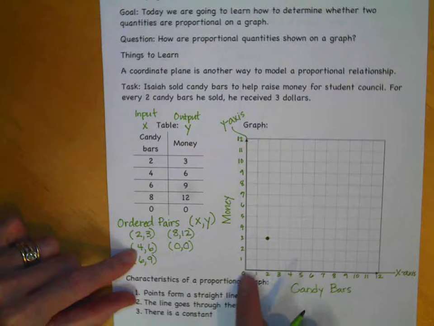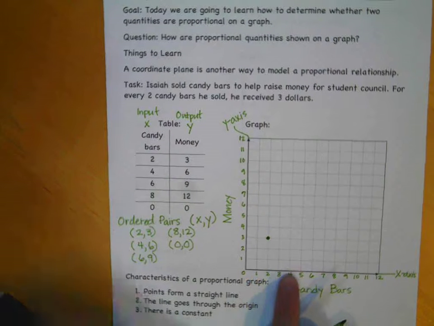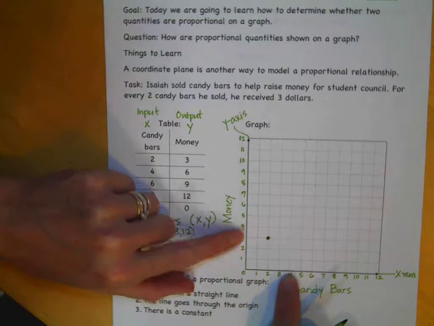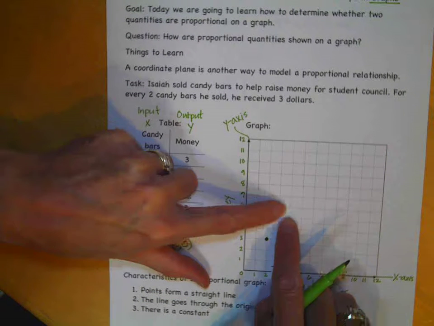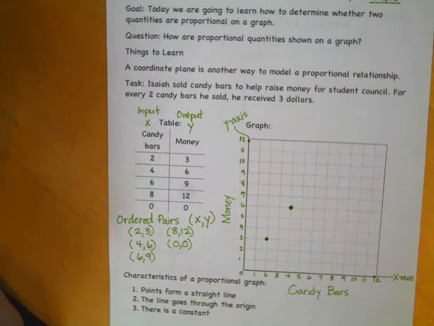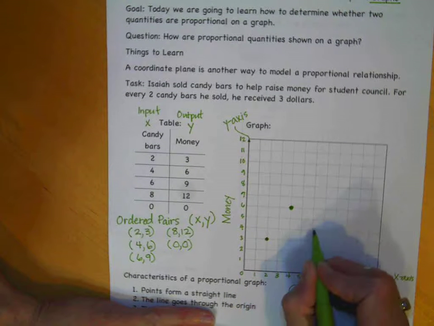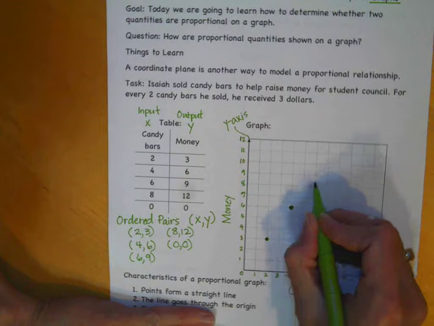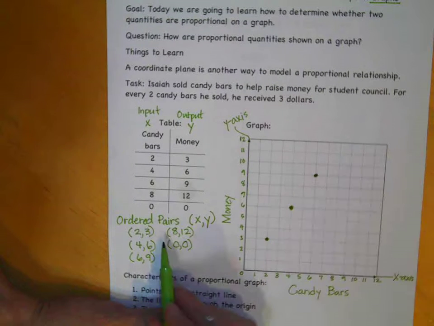All right, the next one said when he sold 4 candy bars, so 1, 2, 3, 4, it earned him $6. So 1, 2, 3, 4, 5, 6, and then we travel up to the 6 until we crash, and where we crash is where we put the dot. Okay, the next one says 6 to the right, 1, 2, 3, 4, 5, 6, up 9, 1, 2, 3, 4, 5, 6, 7, 8, 9, and that's where we would crash.